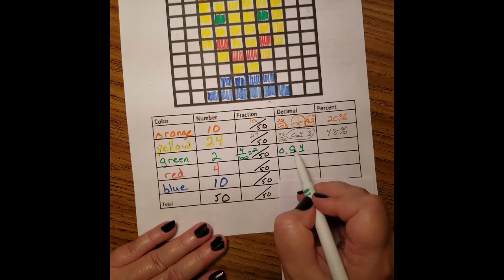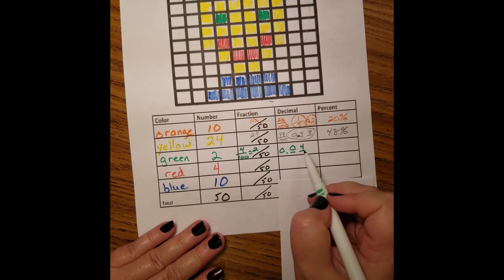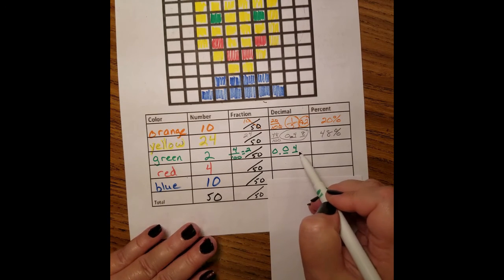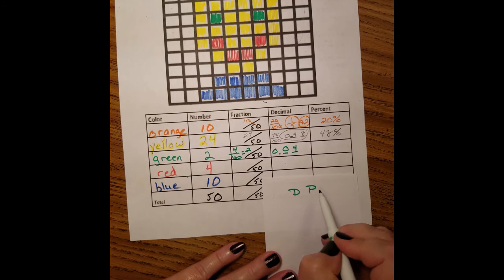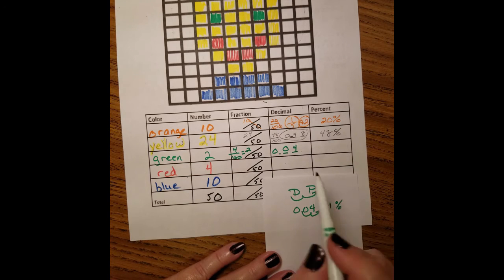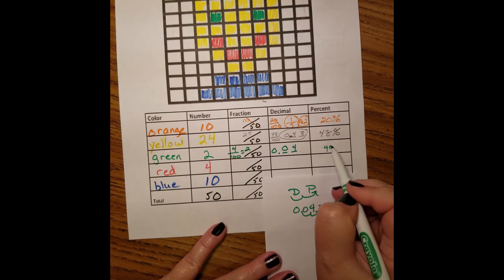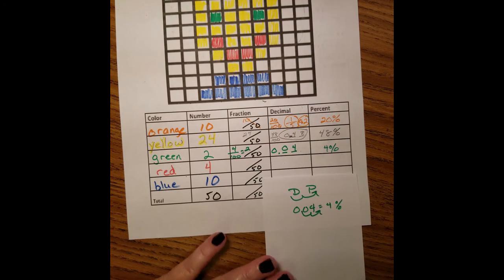So 0.04 is our decimal, 4 hundredths. And our percent, we move it 2 places over. Decimal to percent, 0.04, 2 places over. So it's 4%, or you could look at 4 per 100, 4%. Either way, you're going to get 4%.